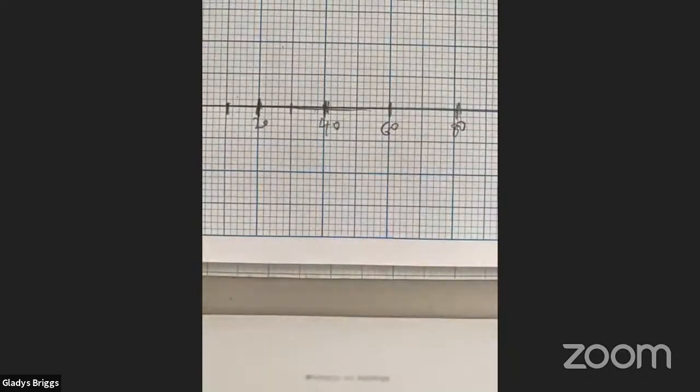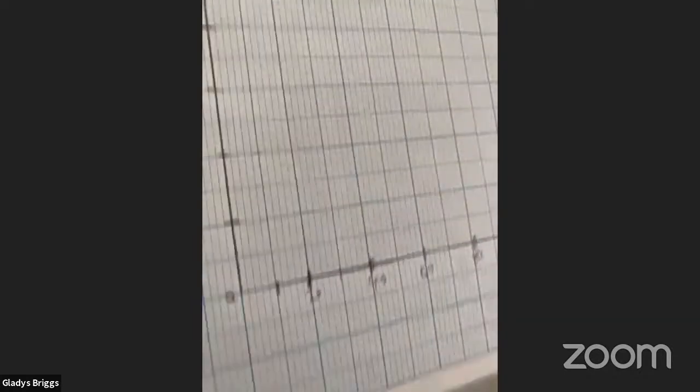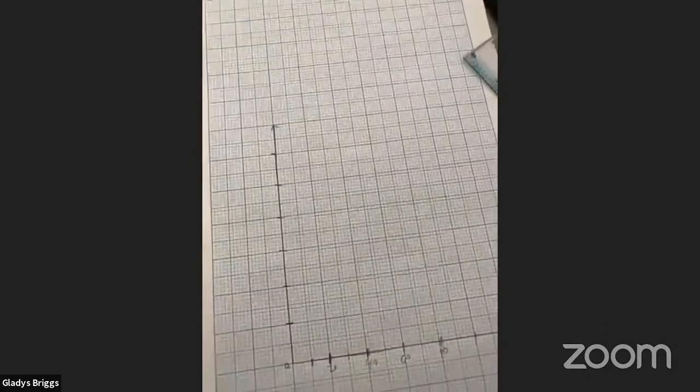I need to show you how I'm writing this down. Maybe I should use a different color pen so you can see it clearly.